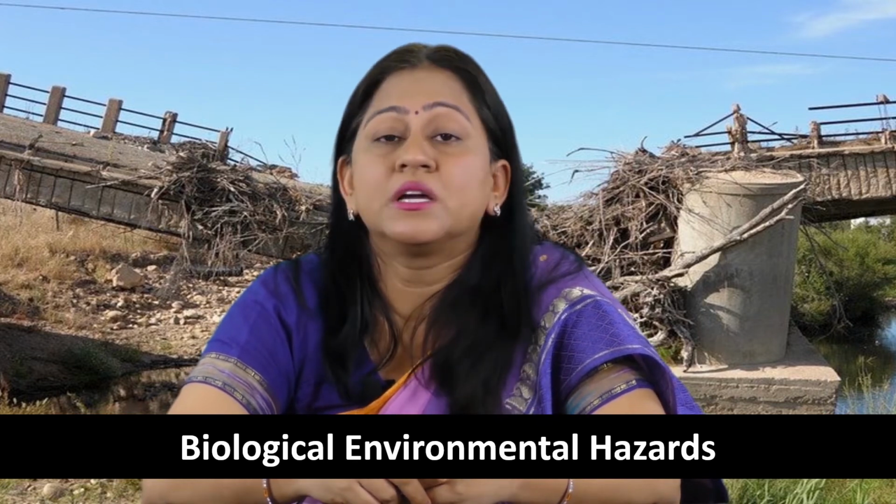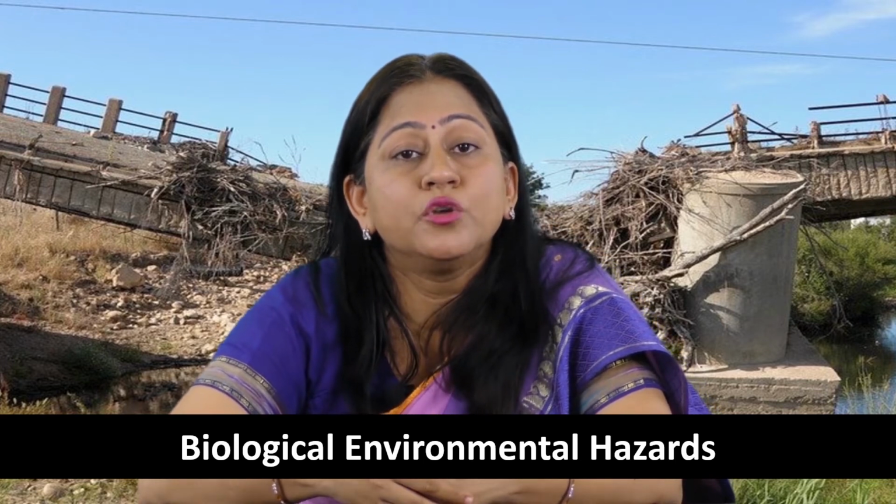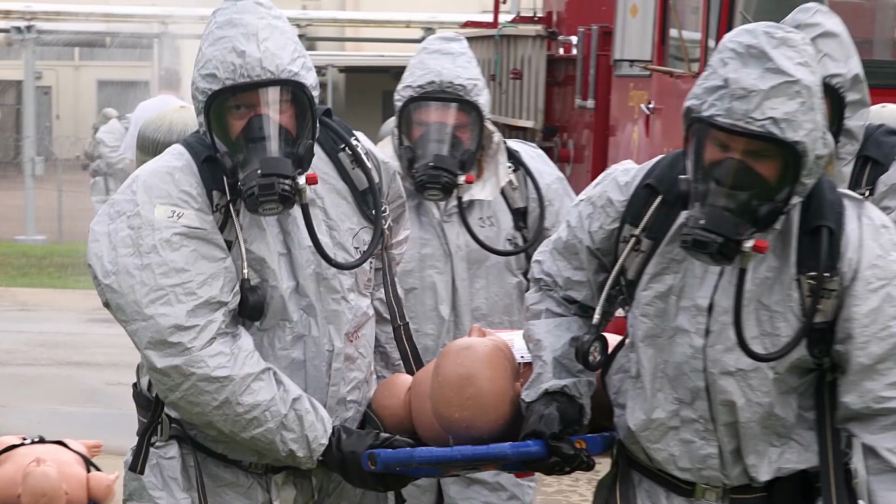Then there are biological hazards also. That means they are the hazards which are caused due to living organisms. It may be bacteria, it may be flies, it may be viruses. So they are potentially harmful to our health. There are pathogenic bacteria, they may cause illnesses of shorter intensity, but they may lead to the spread of epidemics, which we have already witnessed in recent times. There are also toxins which are produced by living organisms.